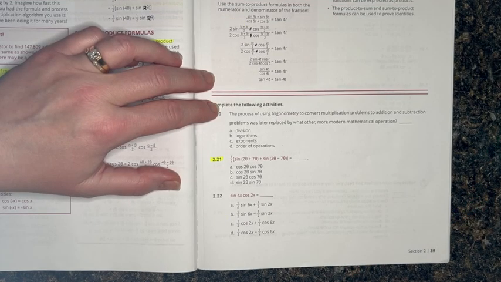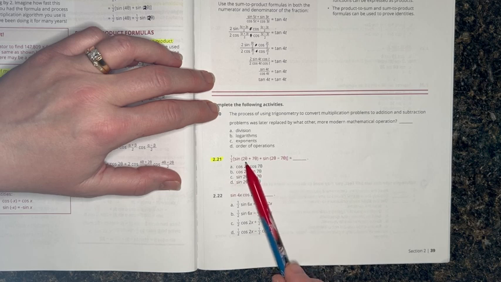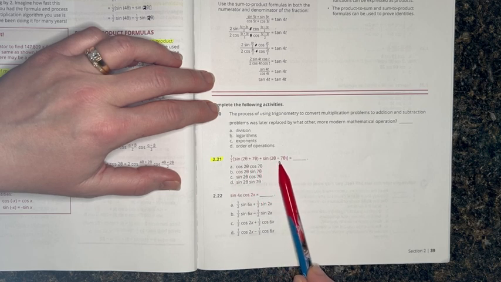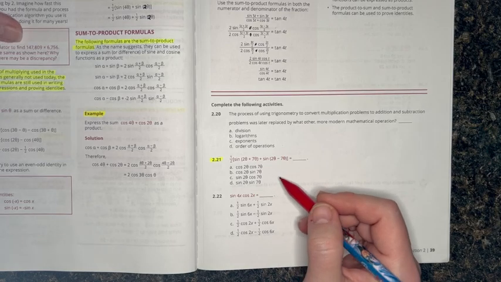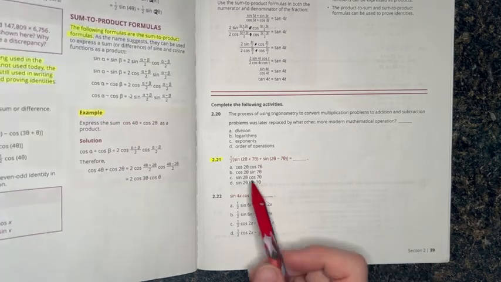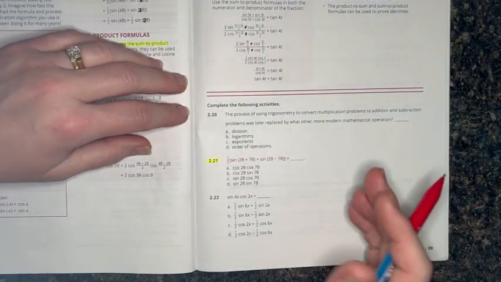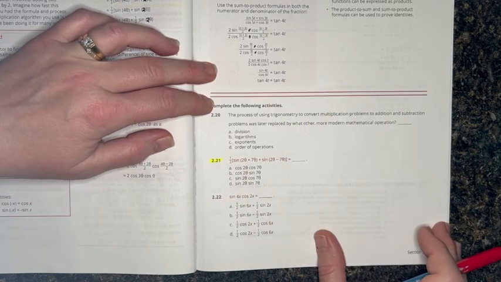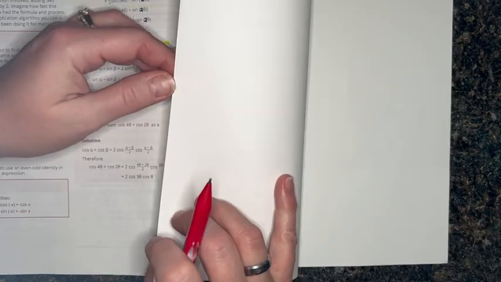Let's take a look at problem number 21. We have 1/2 times the quantity, sine of (2θ plus 7θ) plus the sine of (2θ minus 7θ), and parentheses. So they've given us what the sum would look like, and they want us to list what the product is. Now, those answers, remember, are over here, so it's going to be kind of hard to flip back and forth. So maybe, like I said, make a photocopy of the end of the book answers where they give us the setup here.